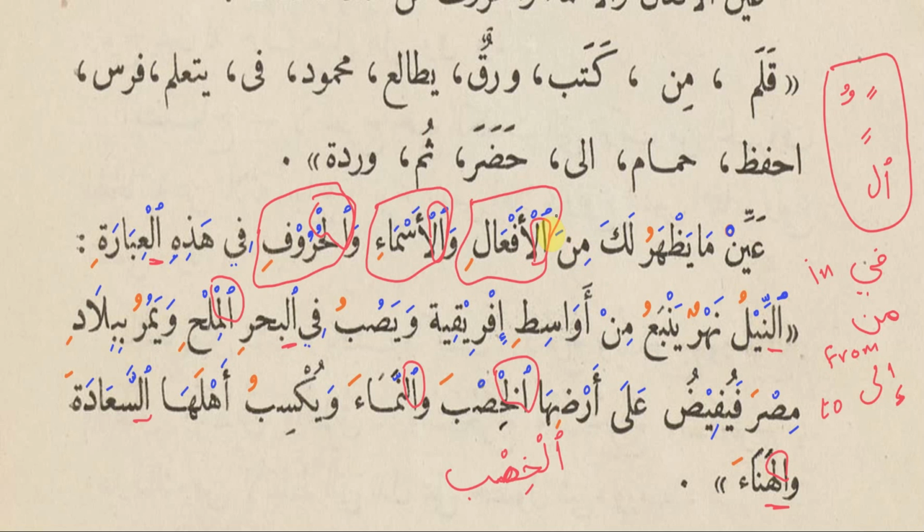But that's for a different lesson. Now, fi here, notice, that's another clue, tells me that this word after the fi is a noun. This ala here is also one of these articles, means on. We will cover that later.